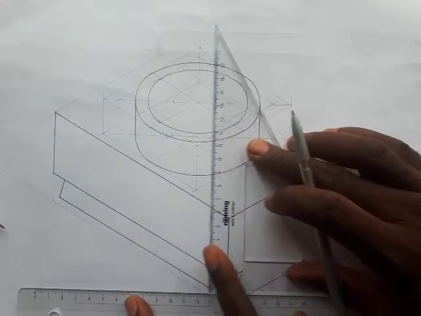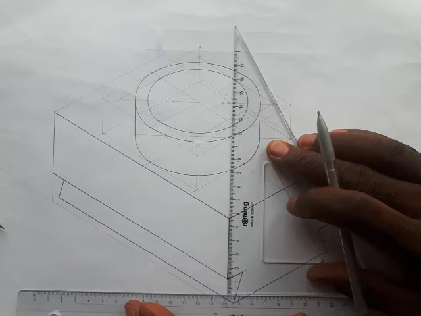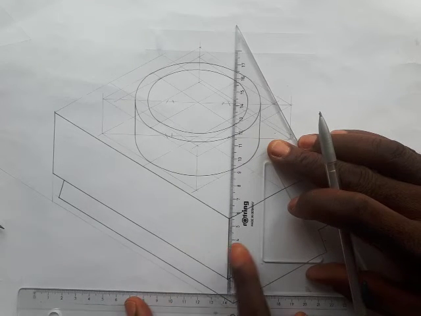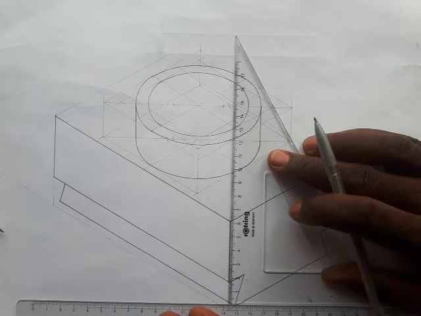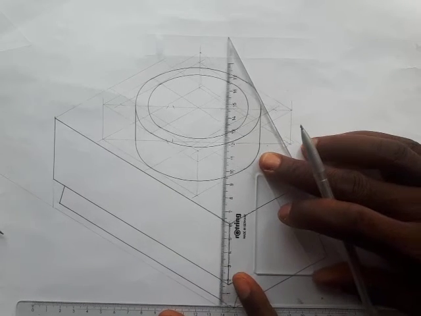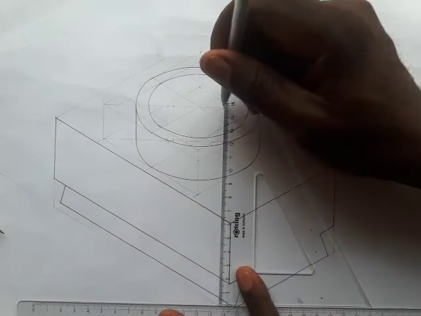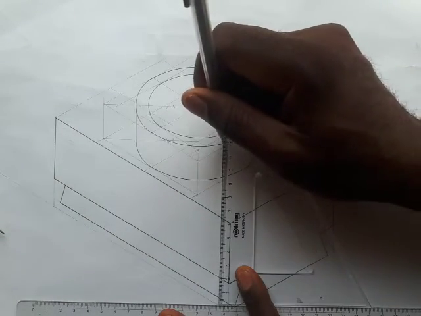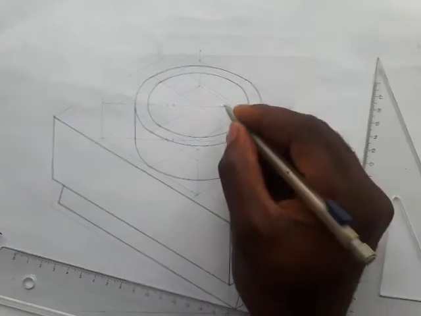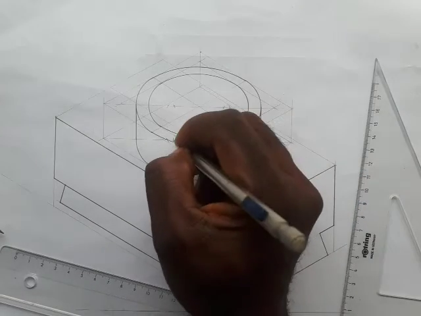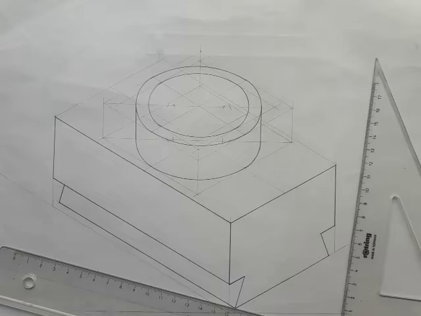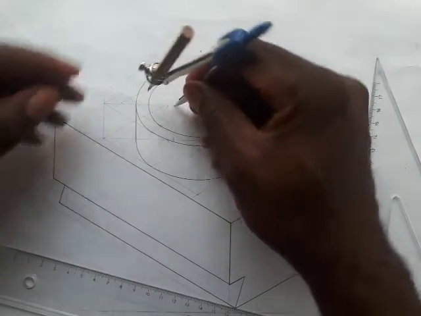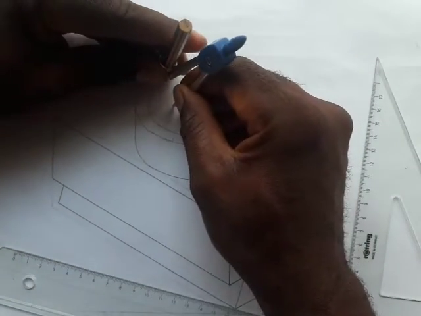I'll do the same thing for the top. Sorry, let me realign. Okay, sorry, my hand shook. All right, now transfer this same point here. So cut this diagonal at the bottom. So you see this point here and this one, they are the same.